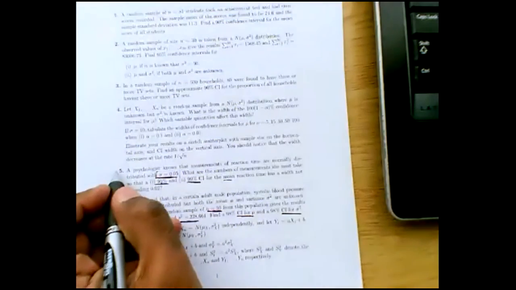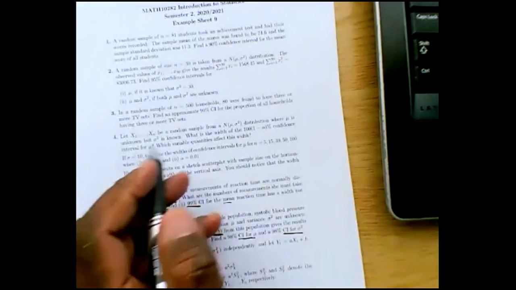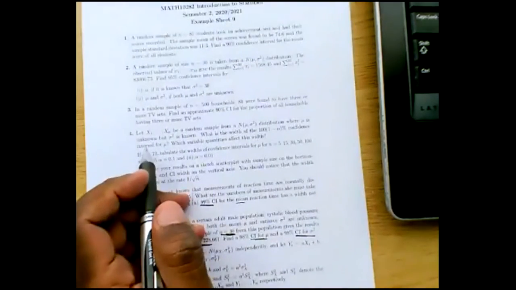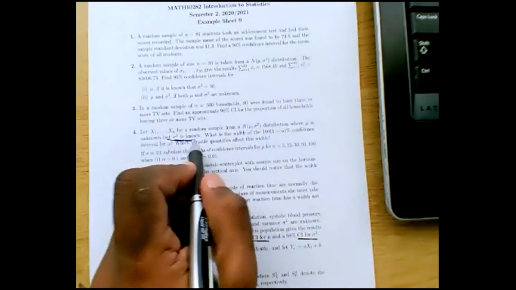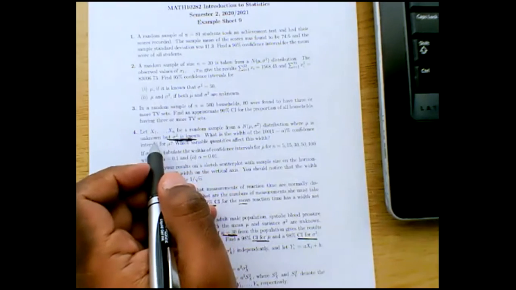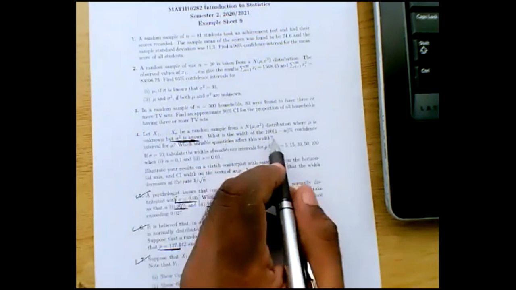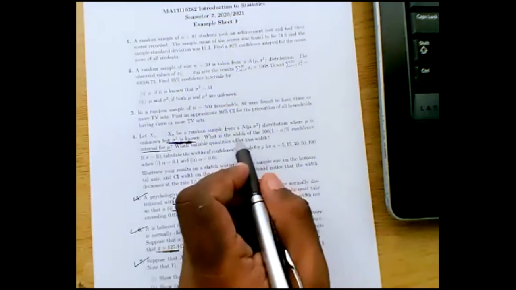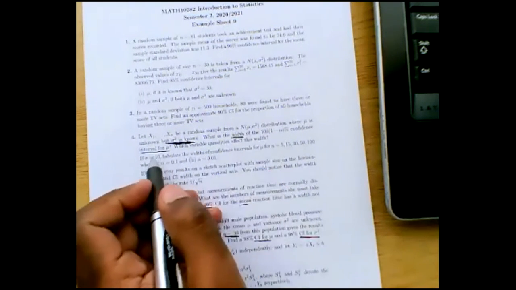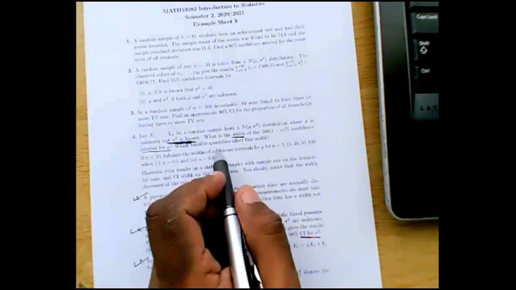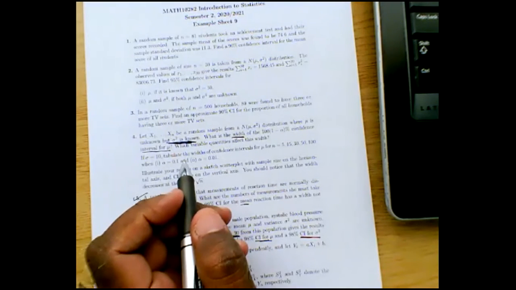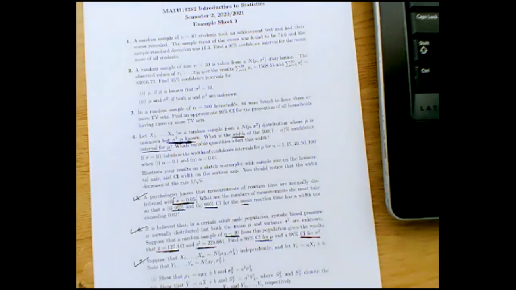All right, the next question I'm gonna do is this one. If you read it, it says that sigma squared is known. Remember, sigma squared is the population variance. And we are looking for a confidence interval for mu. We are looking for the width of the confidence interval for mu, and we want to see which variables affect the width. So let's see how we can do this.